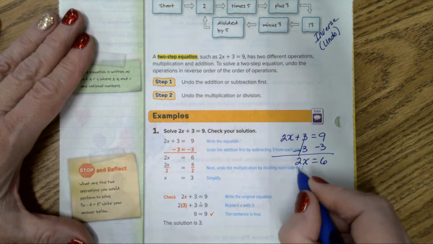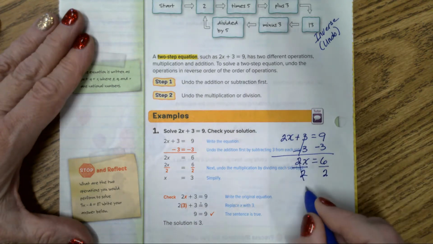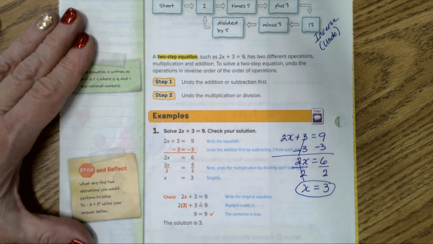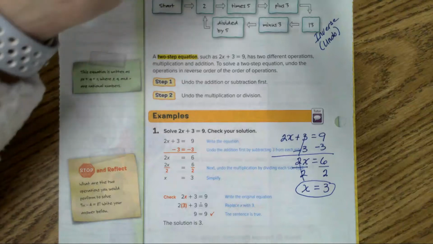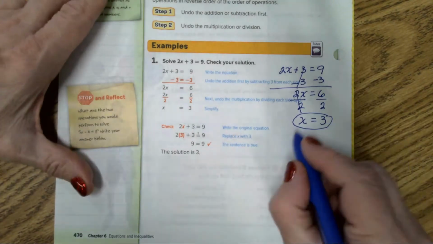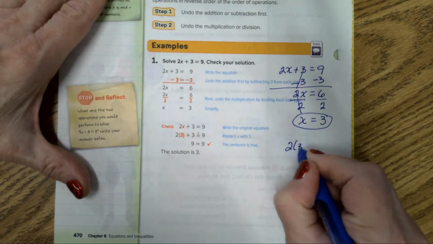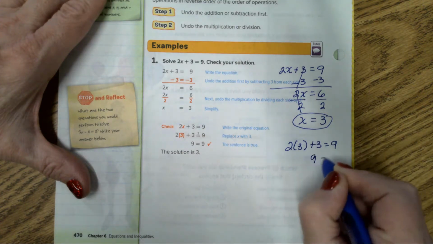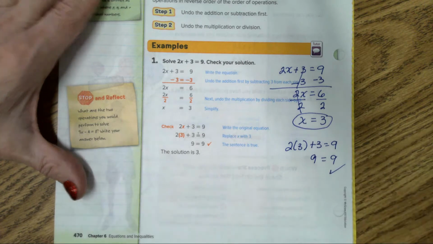Then you divide both sides by 2, undoing the multiplication, and you get x equals 3. Then we have the famous check step. Does 2 times 3 plus 3 equal 9? Yes, it does. You get 9 equals 9.